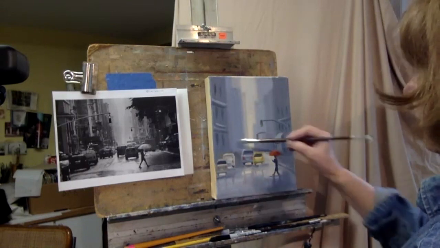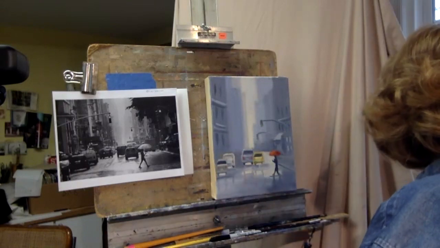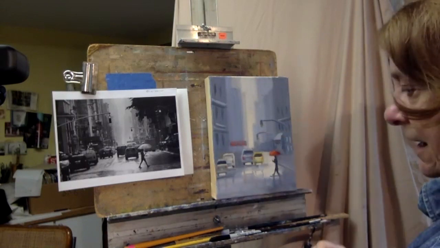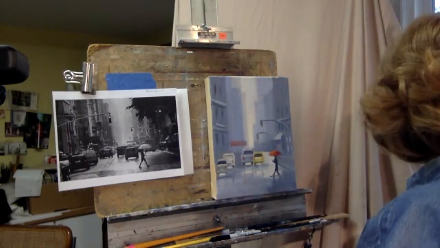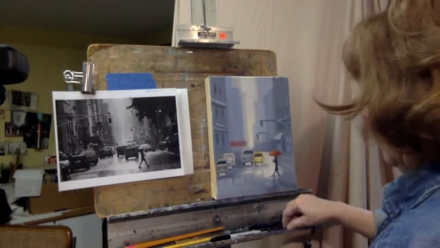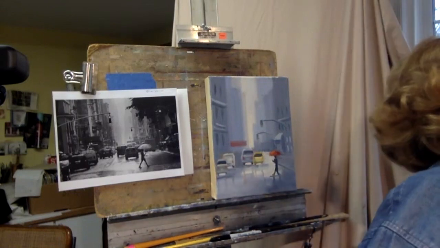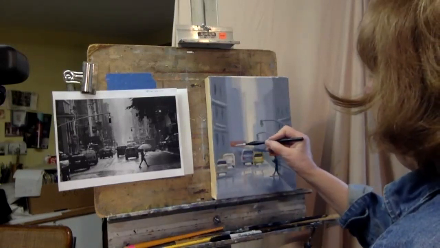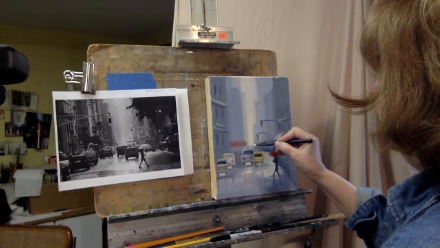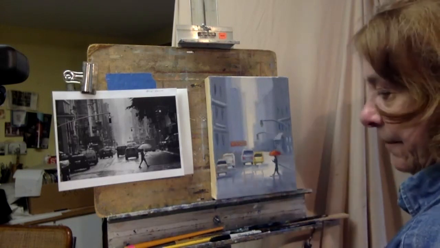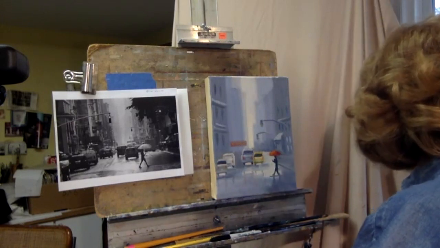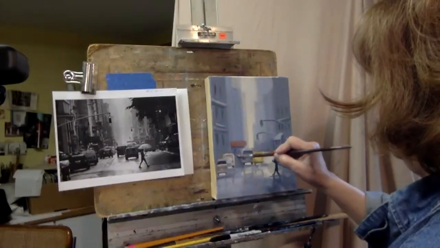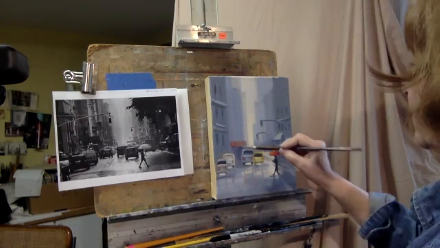Maybe we'll put a little red sign over here. Maybe this is a marquee or something, we'll have a little red sign right here. If you want to have a little fake printing in there, we don't want to be able to read it, but you can come in with a little bit of yellow ochre, a little bit of white, and just kind of fake scribble, I call it. It suggests that there's something happening there without us really knowing what it is. Put a little darkness around this, as if this is inside. Maybe there's a place where people go in and buy their tickets. A little darker right there.